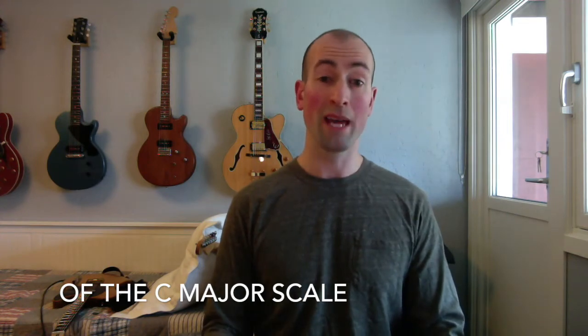So if we're going to think about those in the context of the C major scale, if you sharpen the fifth step, which is the G sharp, sharp 5, sharpen the fifth step of the G major scale, that actually gives you the E dominant minor or Phrygian Dominant scale.